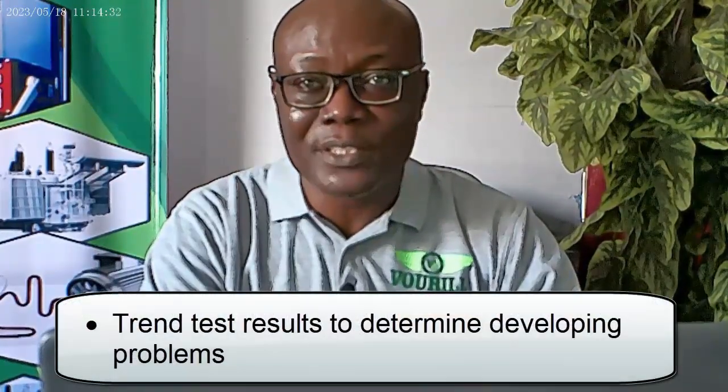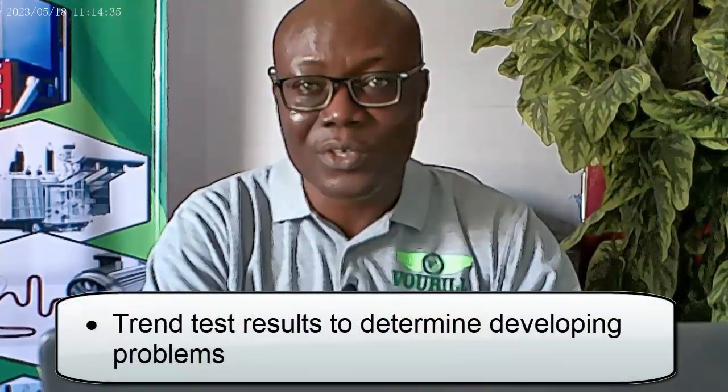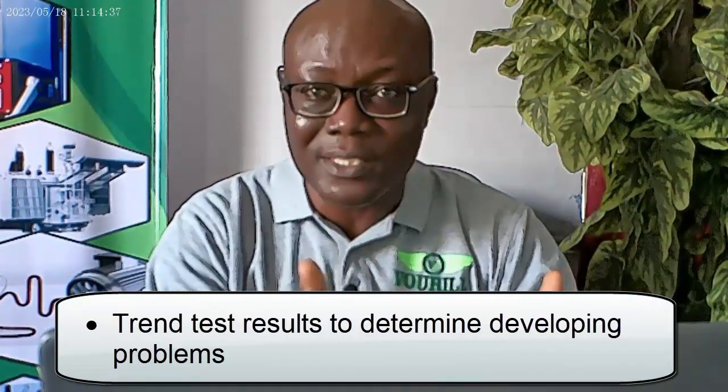And then finally, how you can interpret the test results from your measurement and testing as you carry them out at regular intervals on your electrical asset. So if there are problems developing, as we said before, you will be able at the end of this program to determine whether a problem is developing or not.